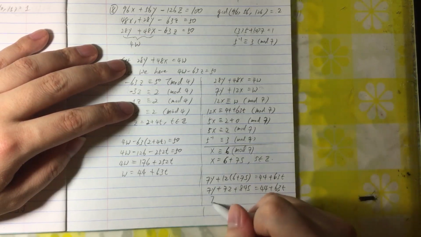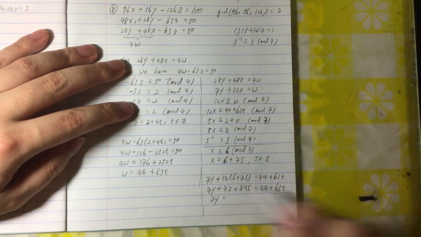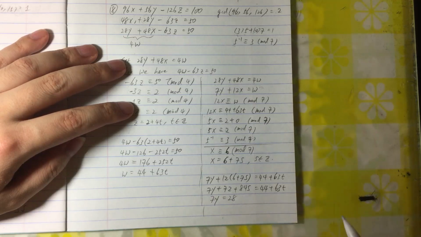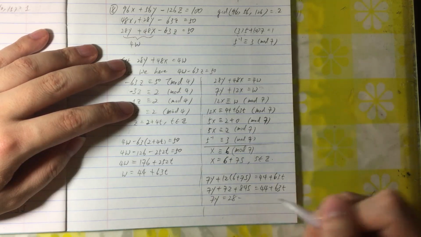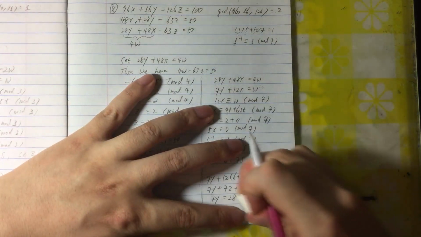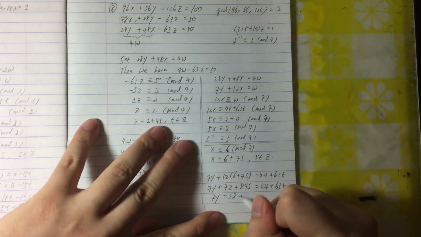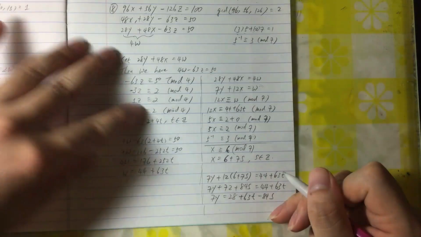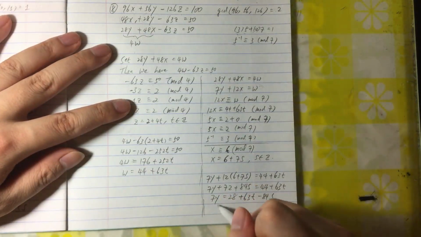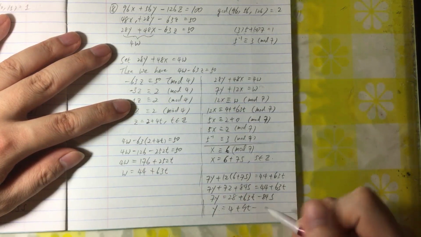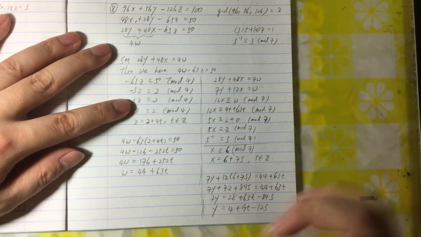Then 7y equal to 44 minus 72, that's negative 28, minus 84s plus 63t. Then I can divide both sides by 7. y equal to negative 4 plus 9t minus 12s.